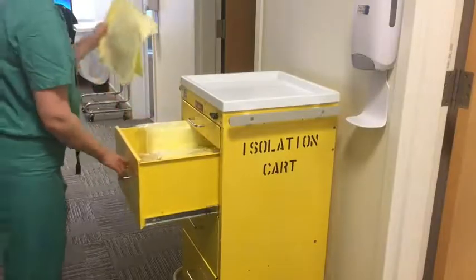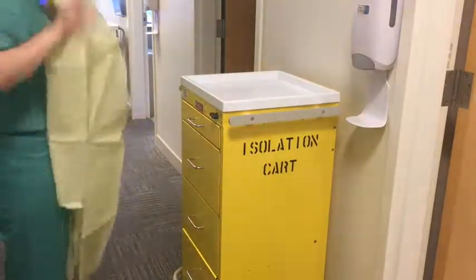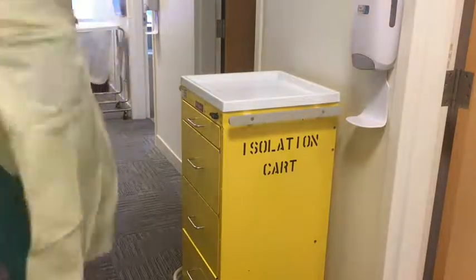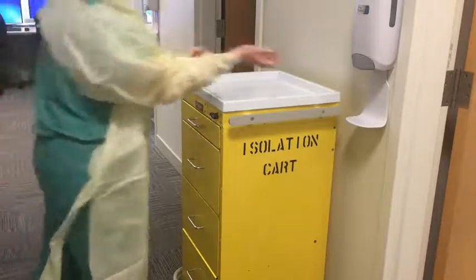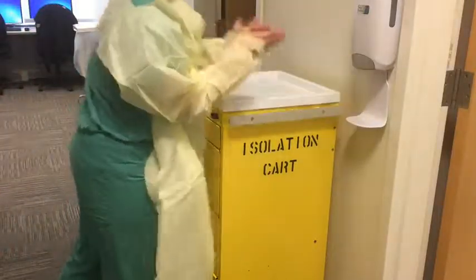Some patients will be placed on isolation because of certain infectious pathogens. Depending on the pathogen and the precaution, different measures are required and subject to hospital policy.